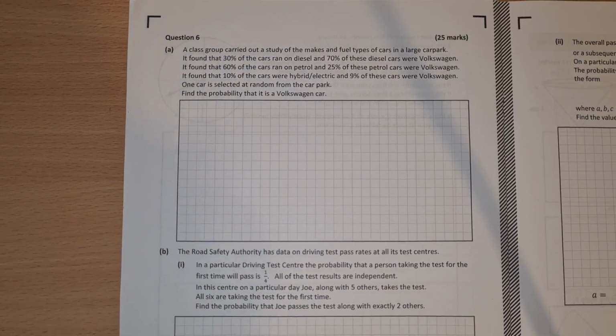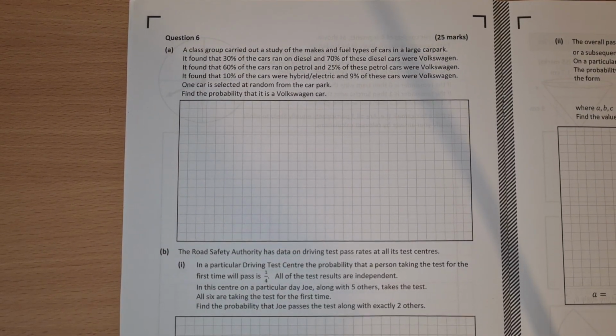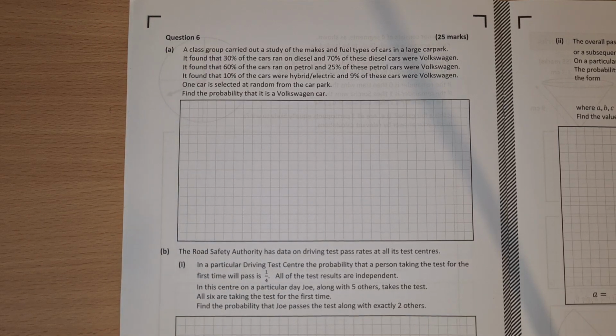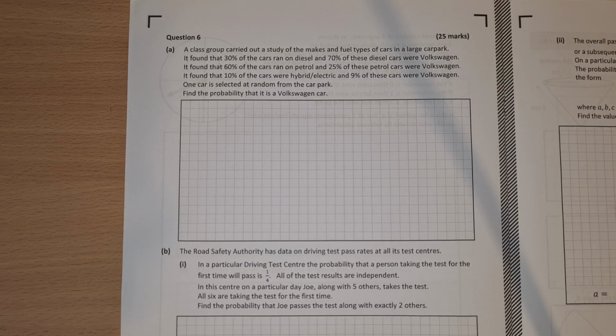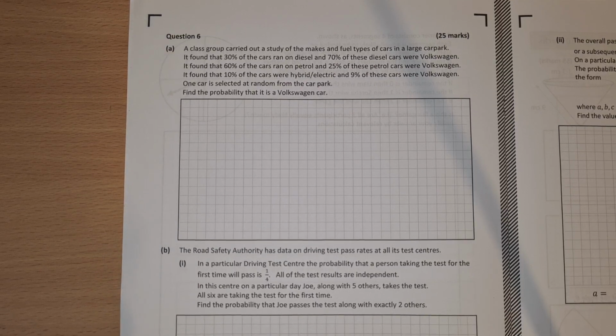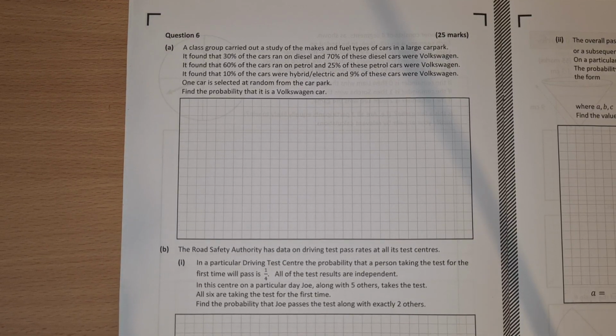Question 6 then, a bit more probability for you. A class group carried out a study of the makes and fuel types of cars in a large car park. 30% were diesel and 70% of these were Volkswagen. 60% ran on petrol and 25% of these were Volkswagen. And 10% were hybrid or electric and 9% of these were Volkswagen. One car is selected at random. Find the probability that it's a Volkswagen car.